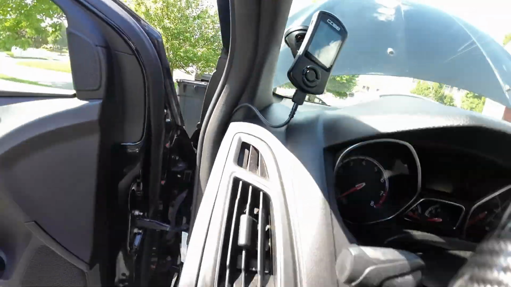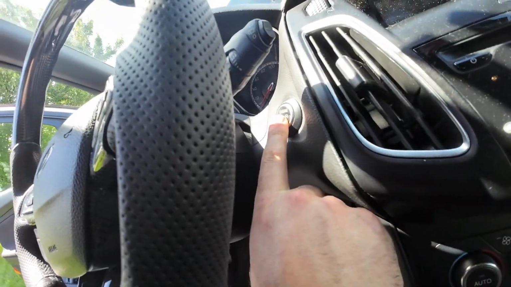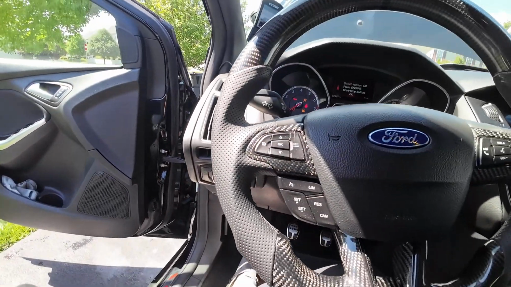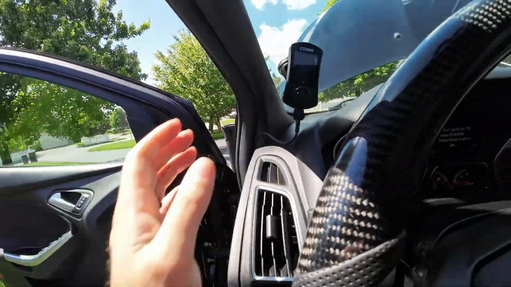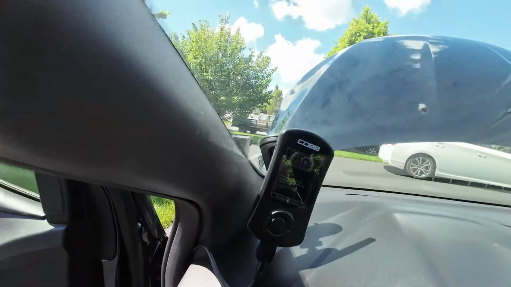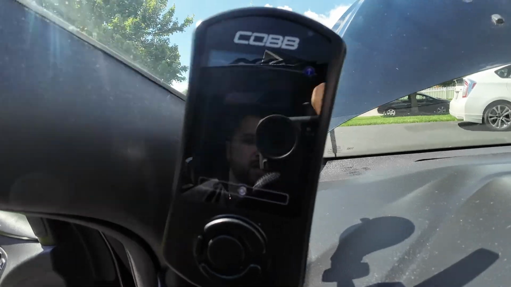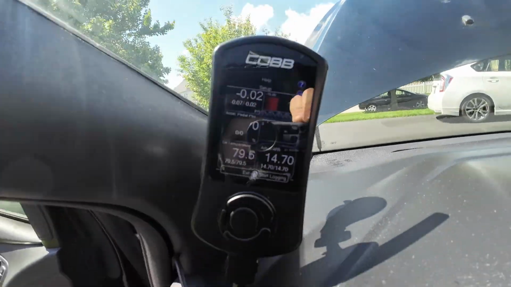So connect it, then you're gonna go into accessories. Once you get in accessories, it's gonna be kind of loading there.